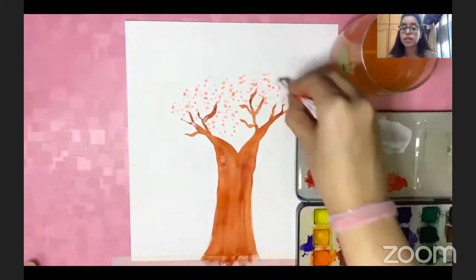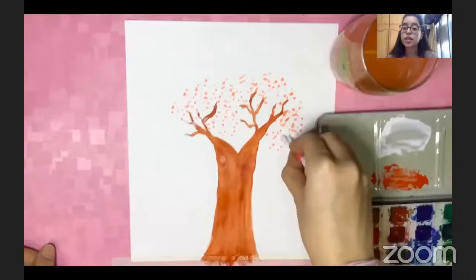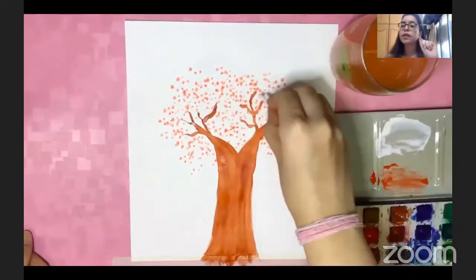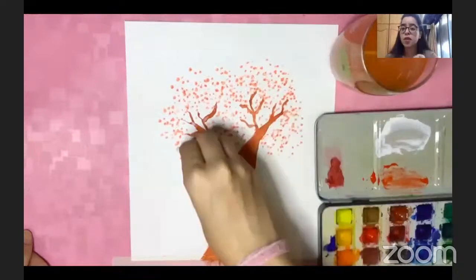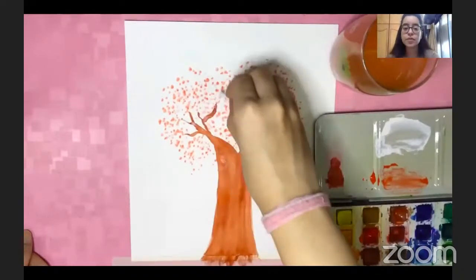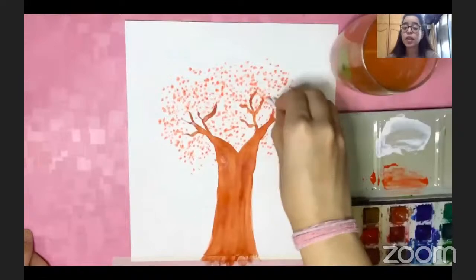These are nothing but stamps made using the earbuds, and these are the leaves of the tree. We all know that leaves turn orange, red and yellow. So we are making these leaves with the help of earbuds. If you don't have earbuds, you can dip your fingers into the paint and make small dots with your fingers. And if you're not using paints, you can use your crayons and make small dots around the branches. First we did the same with red color, and if you see any gaps, just fill them nicely.